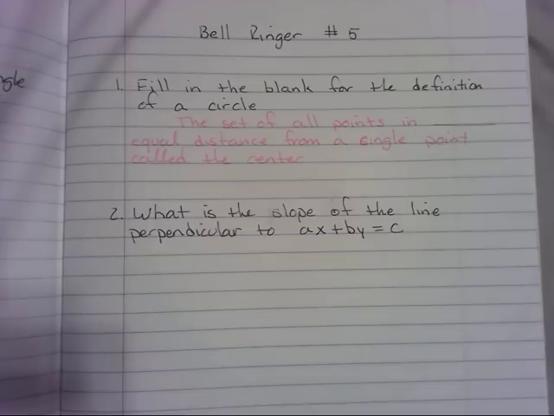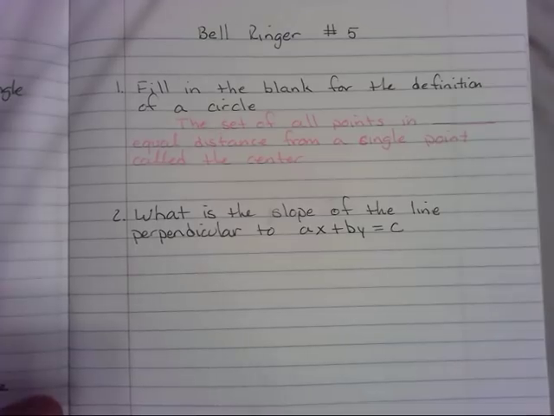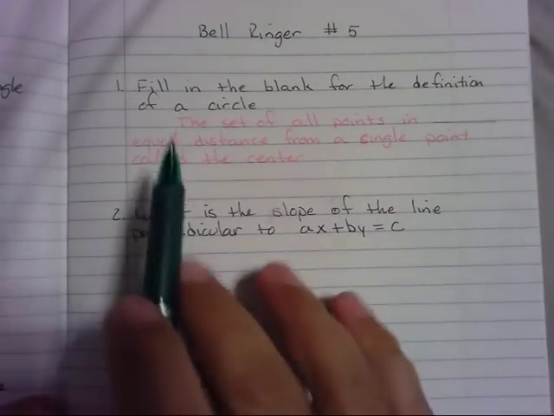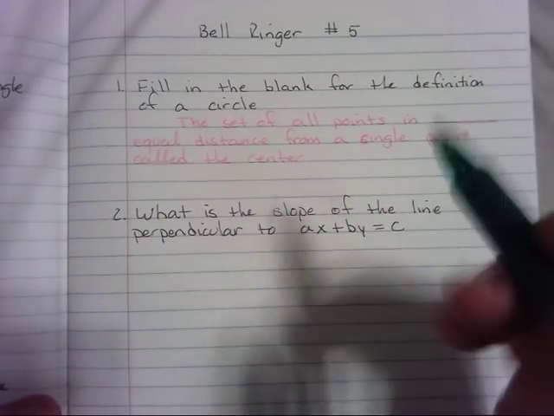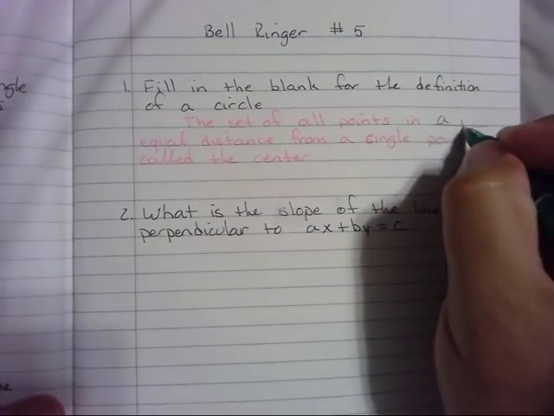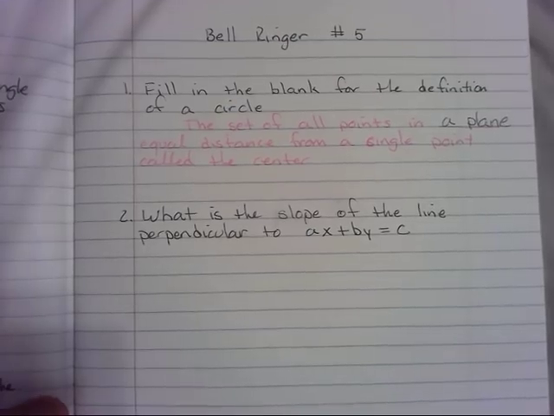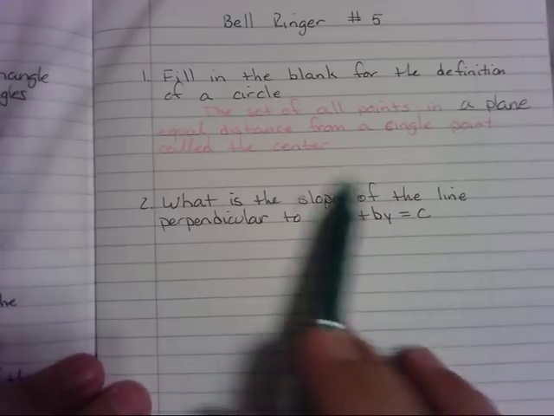Alright, so hopefully it was paused. You got a chance to work it out. Number 1, it says fill in the blank for the definition of a circle. This is from Unit 1. A circle is a set of all points in a plane that is equal distance from a single point called the center. The second one, here's another abstract problem.